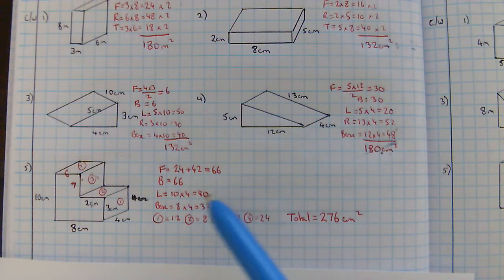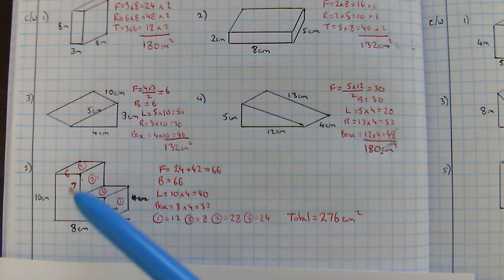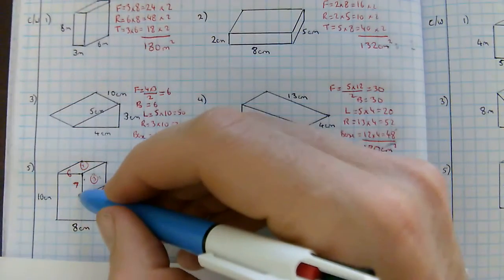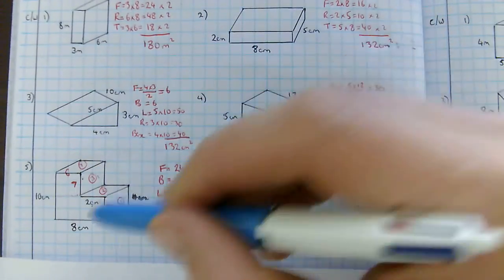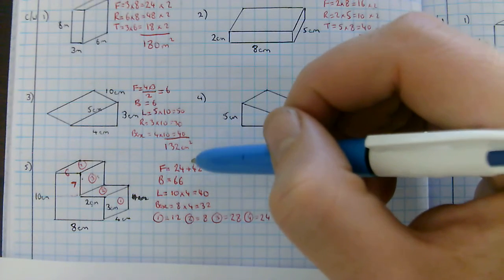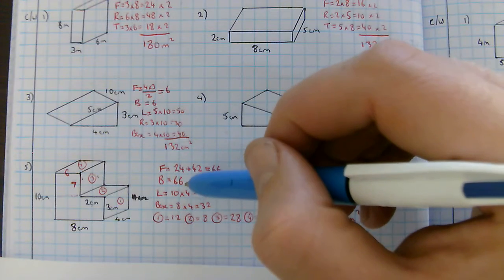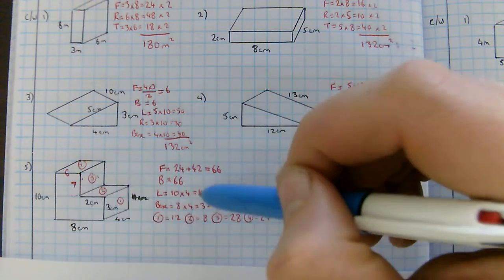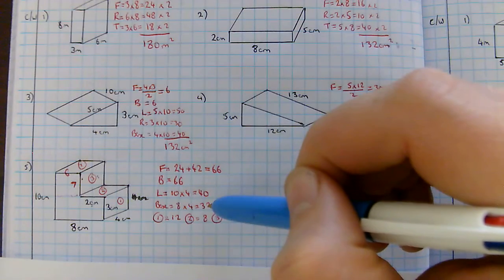Slightly more difficult here. Your front, the first thing you had to do was to find your missing lengths, which should be 7 and 6, because 3 plus 7 is 10, and 6 plus 2 is 8. That tells you when you divide up this shape, you've got 6 times 7, which is 42, and 3 times 8, which is 24, which together gives you 66 as the area of your front, which is the same as the area of your back, which is 66. Your left side down here is going to be 10 times 4, which is 40. Your base is going to be 8 times 4, which is 32.